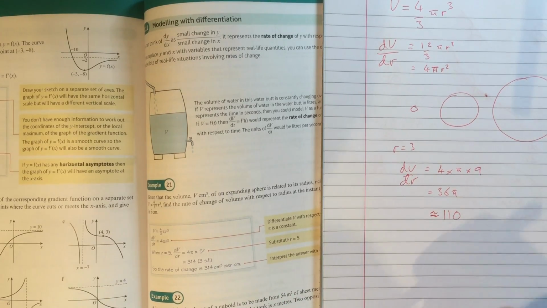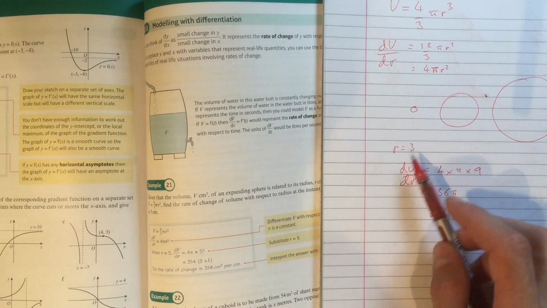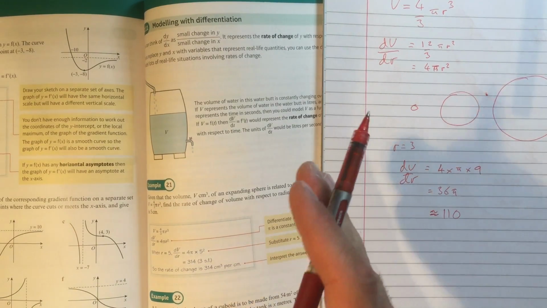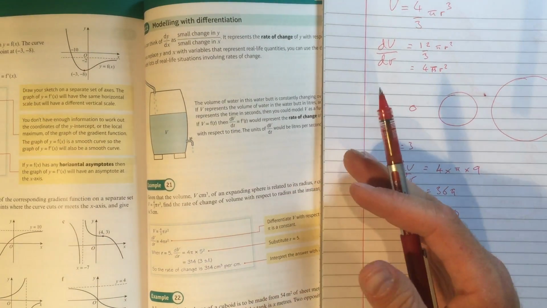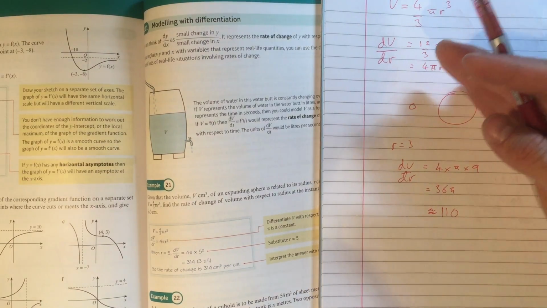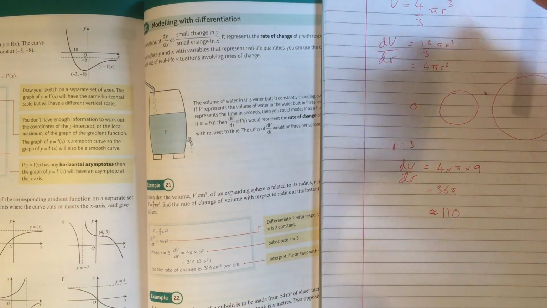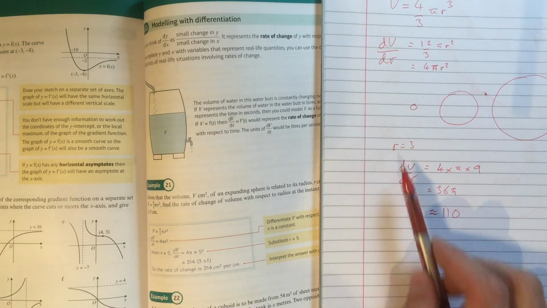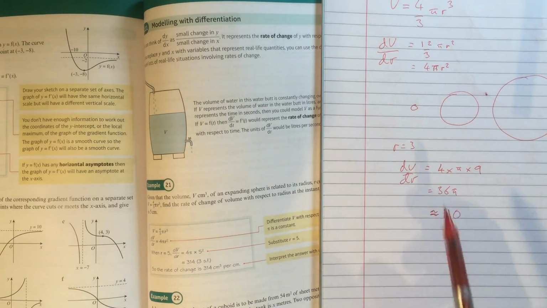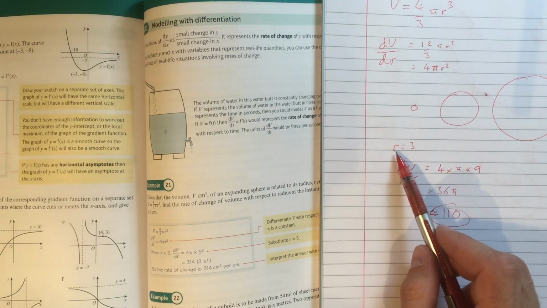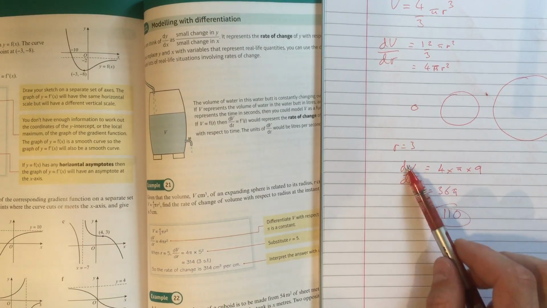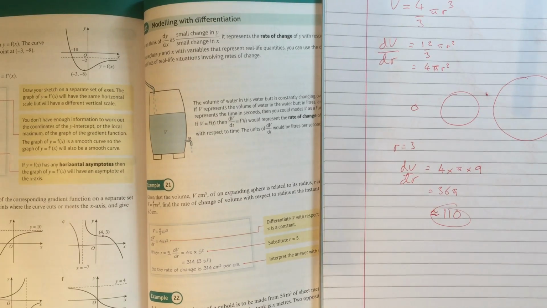Now, if r actually did increase from 3 to 4, the dV by dr would now have changed, and it wouldn't be 110 anymore. But what we mean is, if you increase the radius from 2 to 2.5 to 2.75 to 2.9 to 2.95 to 3 to 3 and a bit to 3.5, at the point when the radius goes through 3, the volume is increasing this much, okay? You could look at r equals 3.1 and 3.2 and 3.3, and you can see how the rate of change of volume changes as well if you wanted, okay?